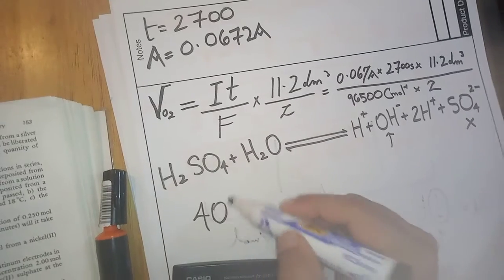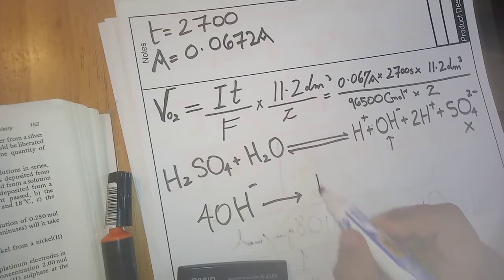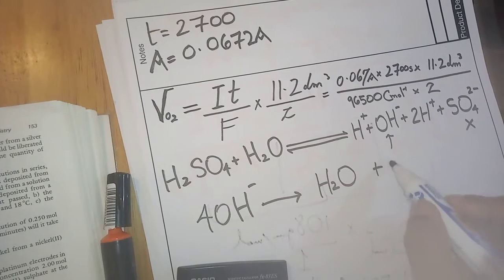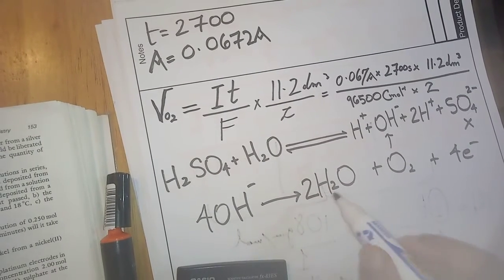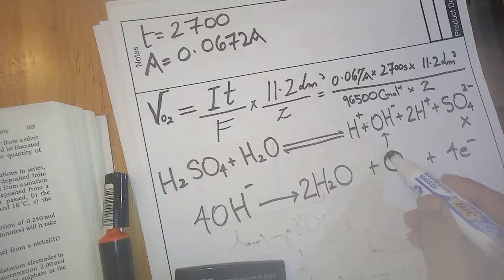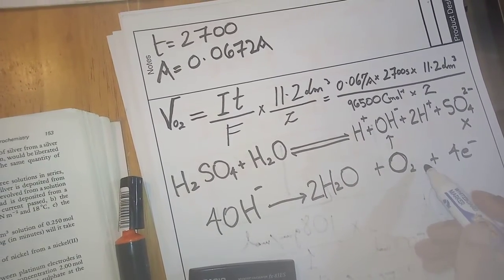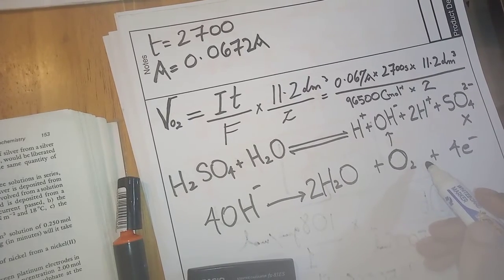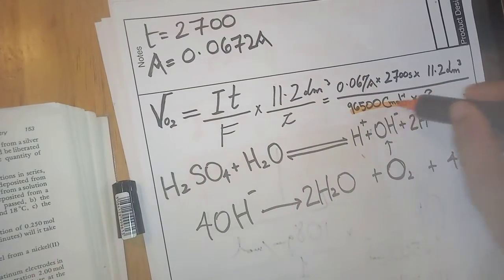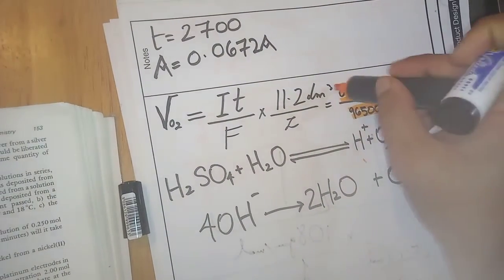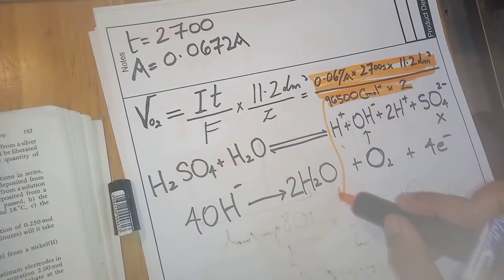So two moles of water, 1 mole of oxygen. So 1 mole of this would give 2 moles of oxygen. So the answer to this would be... I'm going to find out the answer and write it over here.